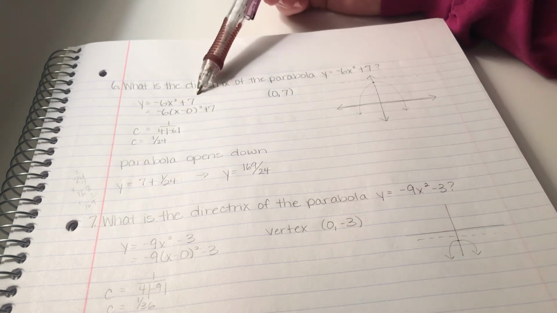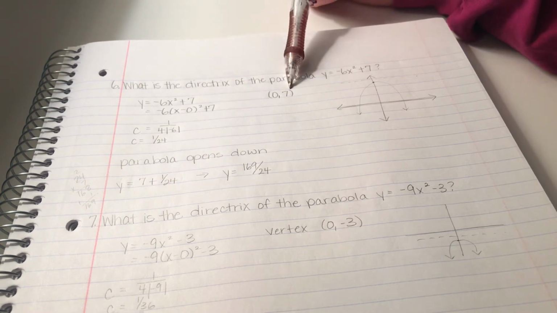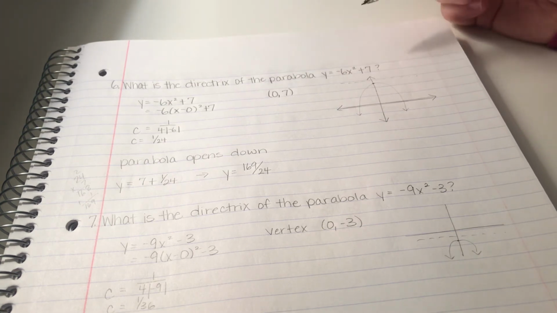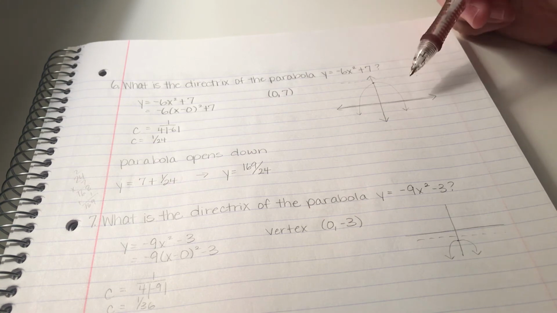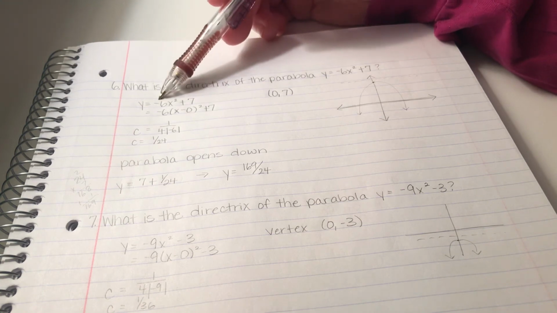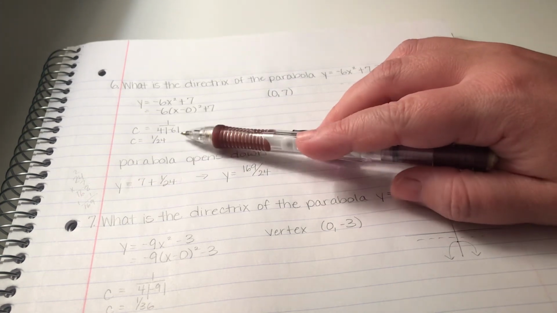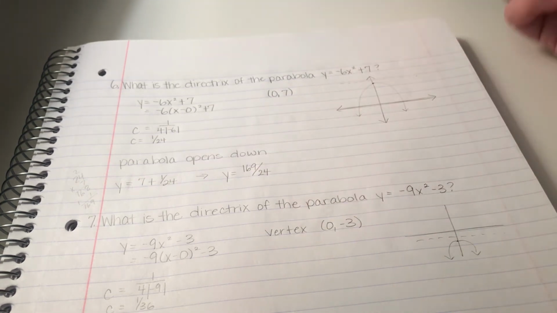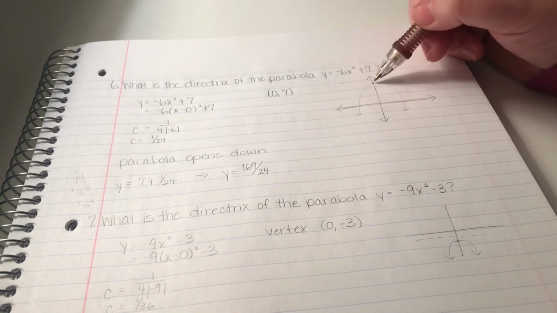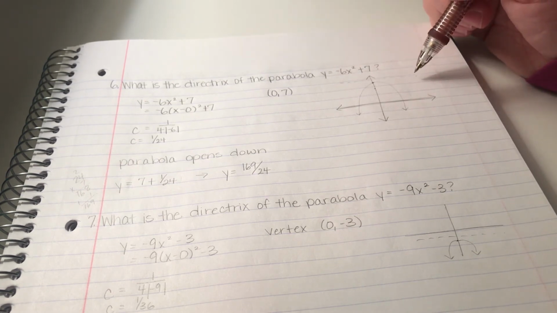So I rewrote the problem, then I wrote it in a form that made it easier to see my h and my k to get the ordered pair for my vertex. I sketched it out here. And then I checked to see if the parabola was opening up or down. Since this was x squared, that tells me it's opening up or down. And then the negative 6 tells me down is the direction that it's opening. I used my formula here to get 1/24 as the distance between the vertex and the focus. But remember, that's also the distance between the vertex and the directrix. So once I've sketched this out, I can really see which direction I'm moving.